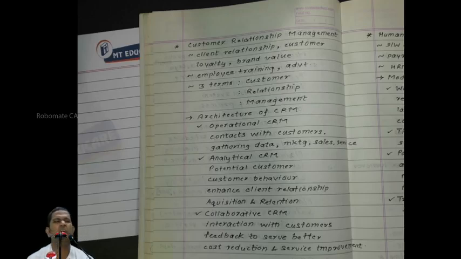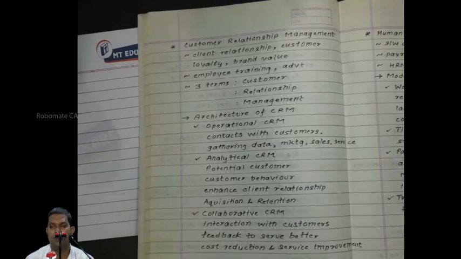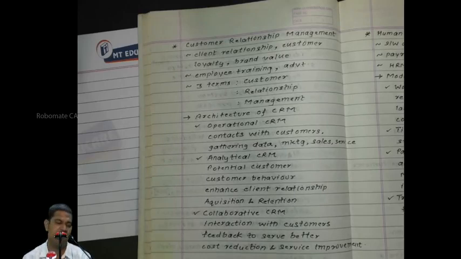Understanding? Again, this is a pure topic of strategic management. Just this part of maintaining contacts, database, giving right alerts at the right time is the work of the technology. Okay, so that was your customer relationship management. Please note it down, quick and fast.